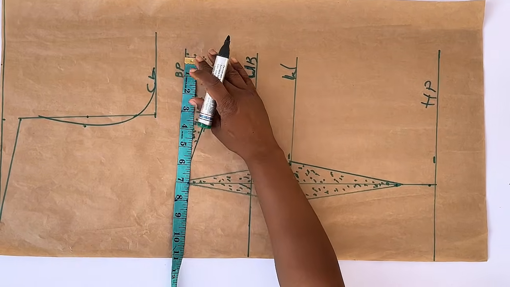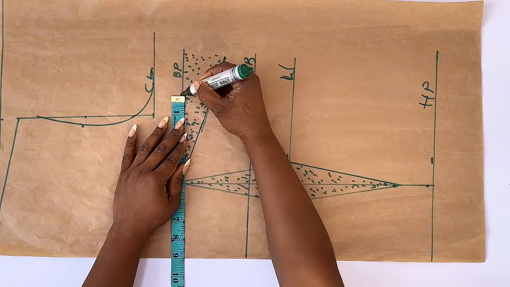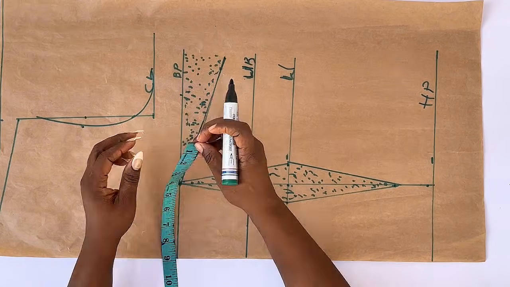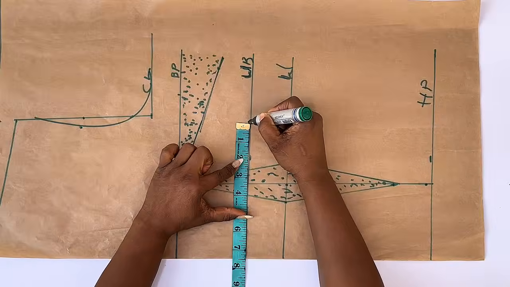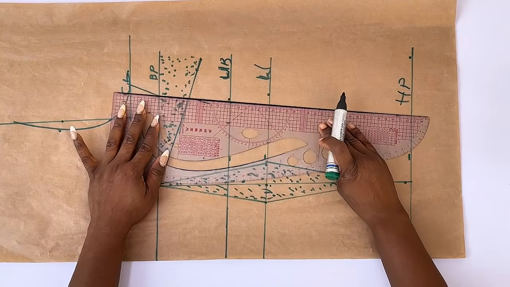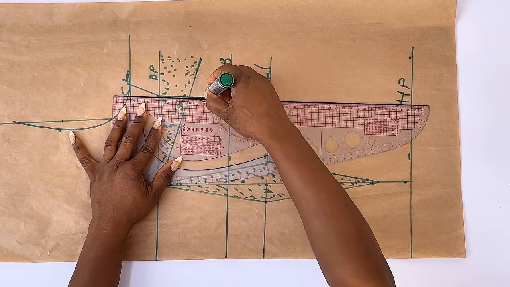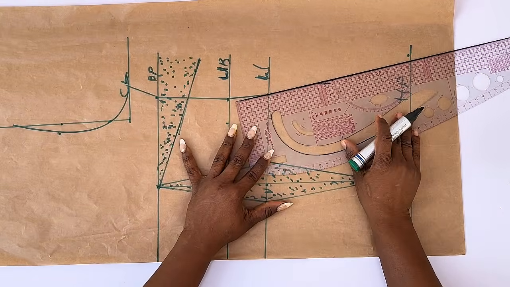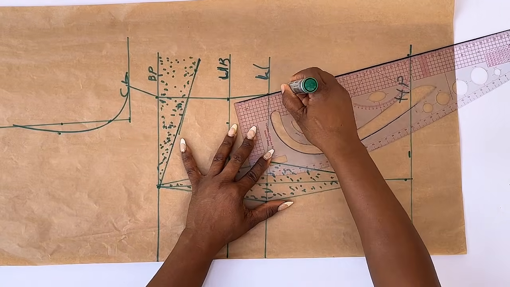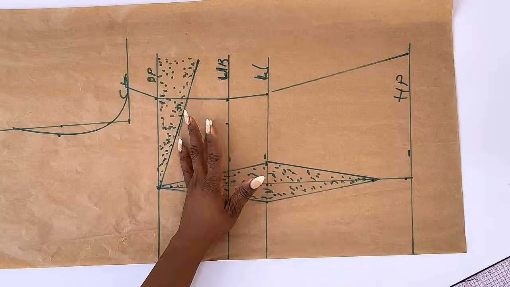We're going to input our body measurements. On the bust point we're going to divide it by 4. On the under bust we divide it by 4 as well, and we input the measurements there. The same thing on the waist, the same thing on the hip, guys. And that is just it.